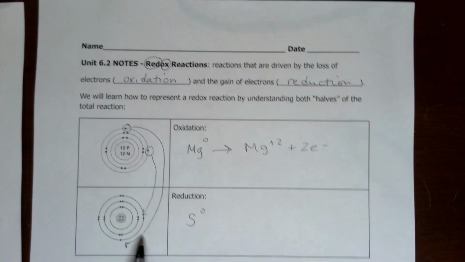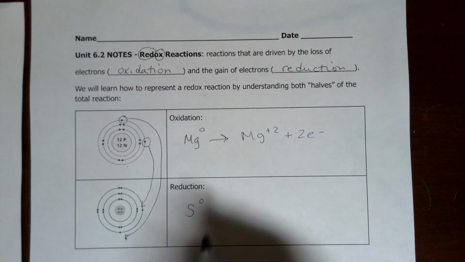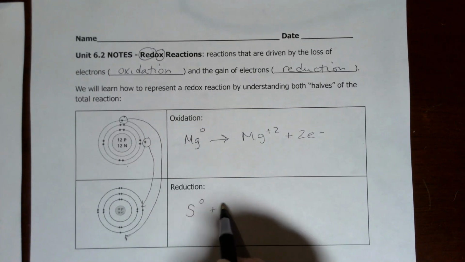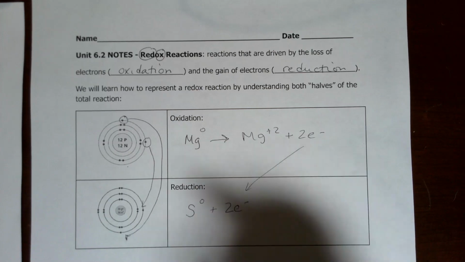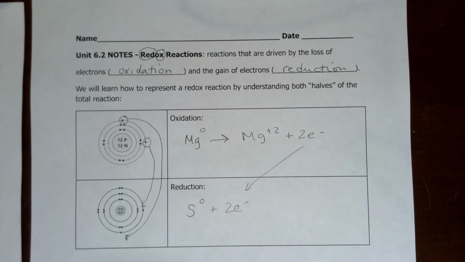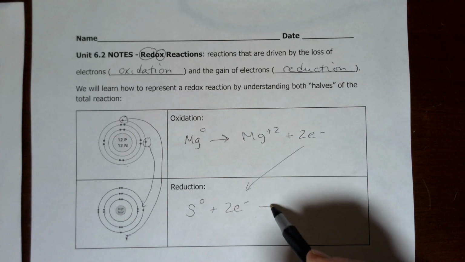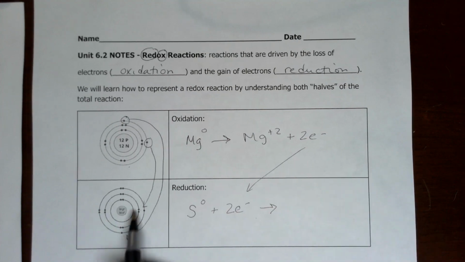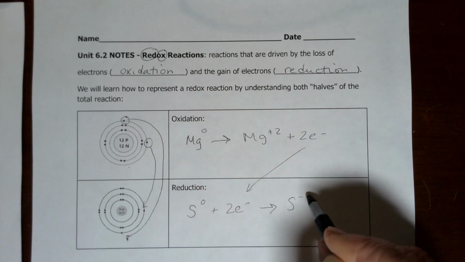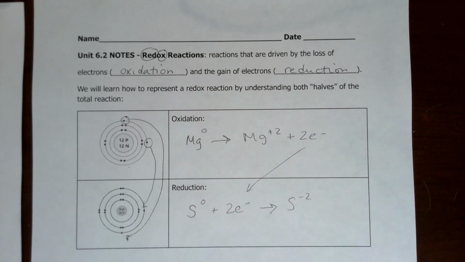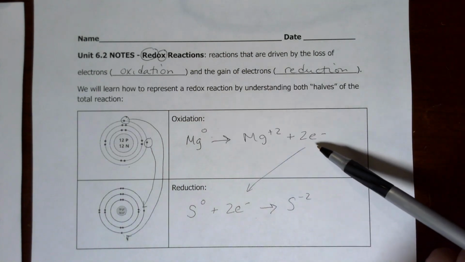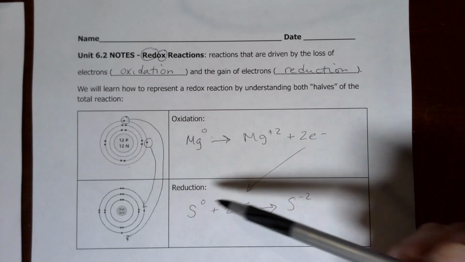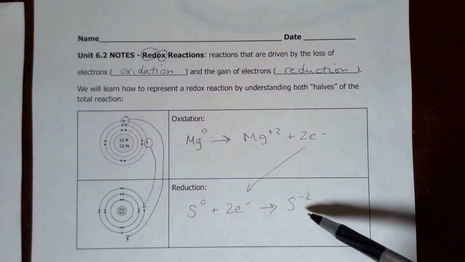Meanwhile, those 2 electrons were received by this sulfur. So this sulfur neutral atom gained those 2 electrons, right? Those are those 2 electrons right there. It gained those 2 electrons, and when it did, now with those extra 2 electrons, it has 18 electrons, giving it an S minus 2 charge. So magnesium 0 lost 2 electrons, sulfur 0 gained those 2 electrons.